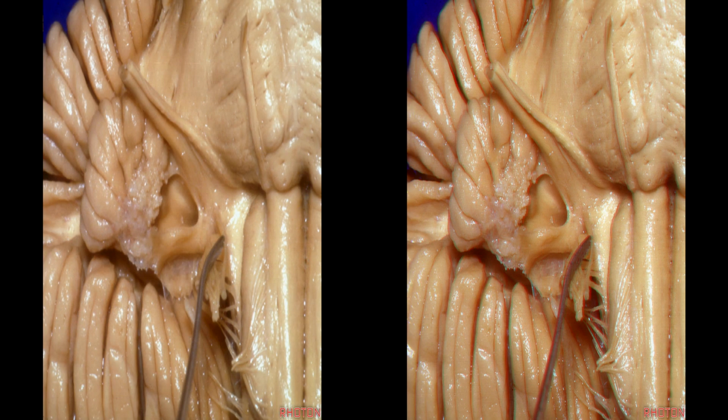So here's the CP angle, Luschka, 7, 8, 9, 10, 11. You draw a line along the origin of these rootlets, go up 2 or 3 millimeters, and that's where 7 enters the brainstem in front of 8. And for the infrafloccular approach, you come in this direction behind 9, you look up, and you see 7 here, as the view makes it look like it's below 8, but it's really in front of 8.